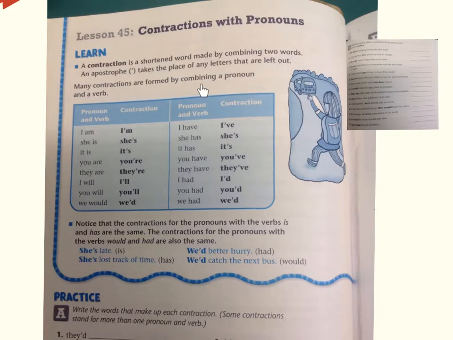Many contractions are formed by combining a pronoun and a verb. So as you see in the list here: I am, she is, she's, it is, it's. In the second column here: she has, she's. You have, you've. I had, I'd. We had, we'd. A special note here, it says notice that the contractions of the pronouns with the verb is and has are the same. So it is, it's, and it has, it's, are the exact same way that you write them. They're going to look the exact same.